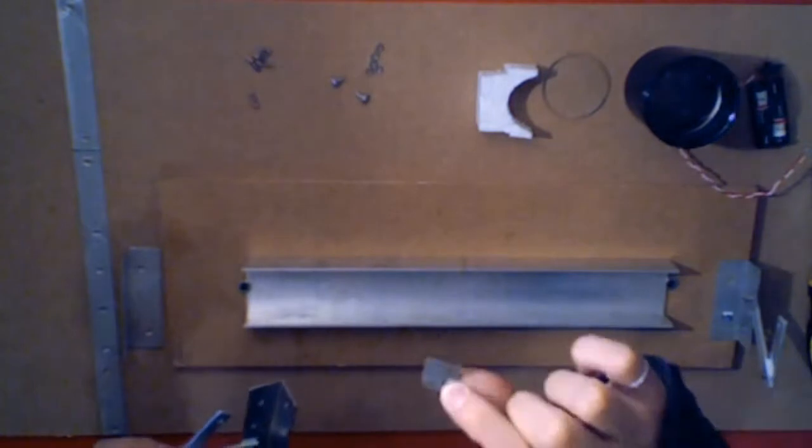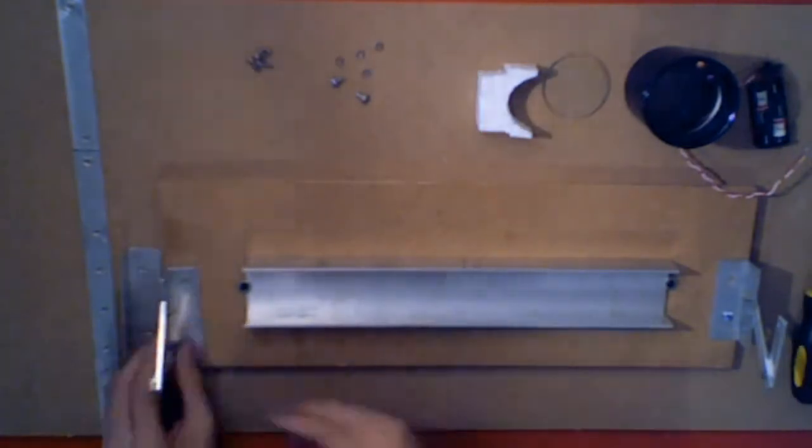What I'm showing you now is the pinhole I've used. So it's a sheet steel with a tiny little hole punched through it. The smaller you make it, the better the contrast.